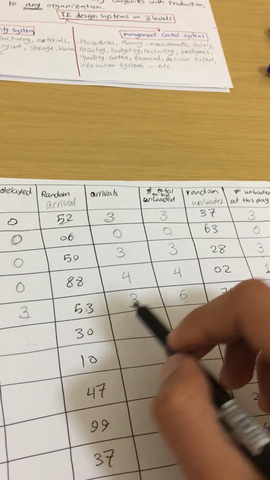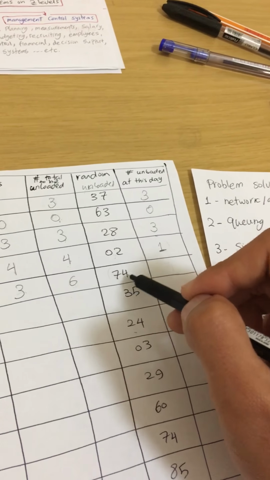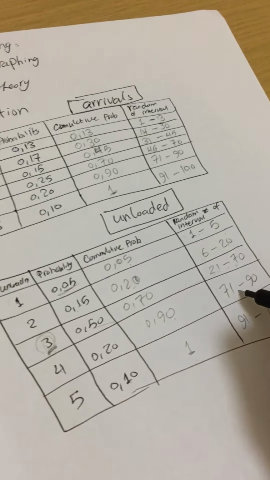This is a combination of that and this. So how much did we unload? That's 74. We check 74. It's 4 here. We just unloaded 4. So that tells us we should have unloaded 6, but we could only unload 4. So we will have 2 left for the next day.